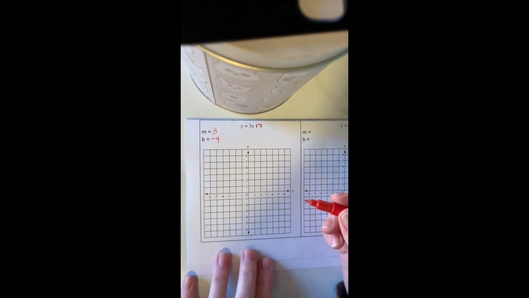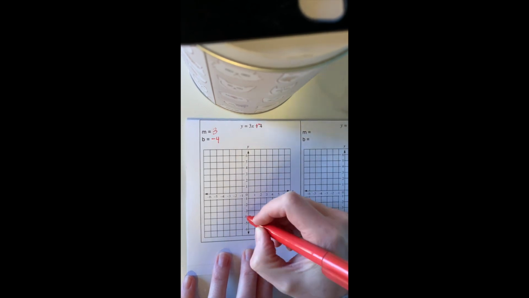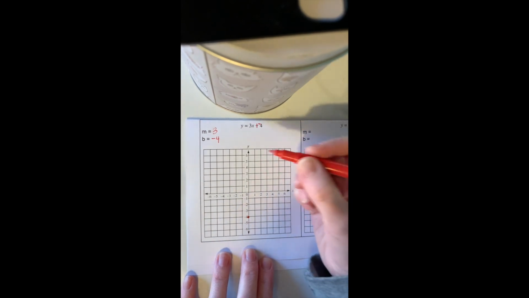So I'm still going to start at my y-intercept. This is my y-axis. Here's my negative 4. I put a point. And my slope is 3.